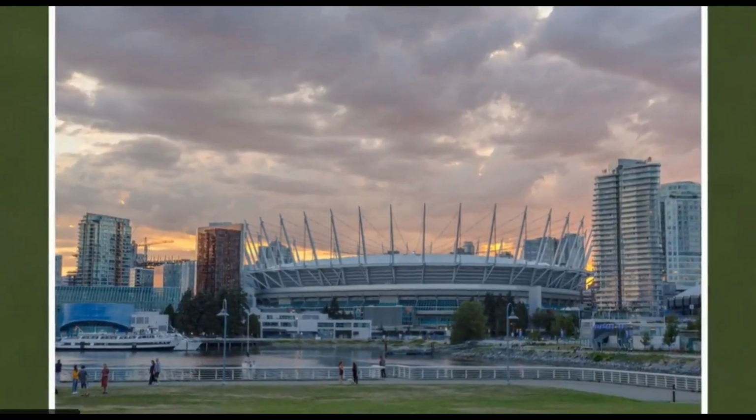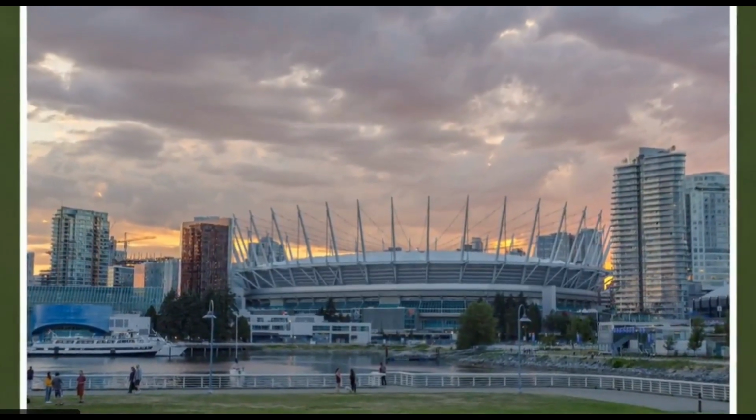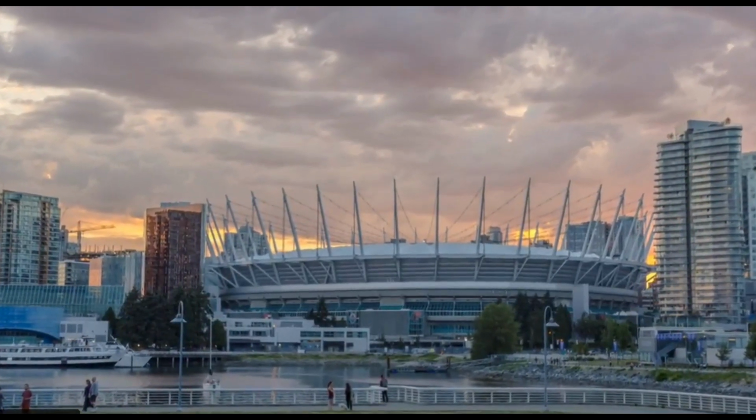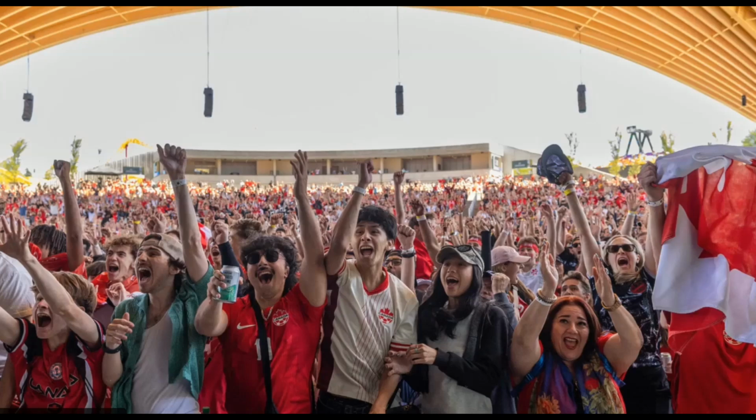Welcome to Vancouver. Under the sunset sky at BC Place, the Canadian men's national team stepped onto the pitch carrying the weight of a nation. They were hunting for a first-ever World Cup victory on home soil.